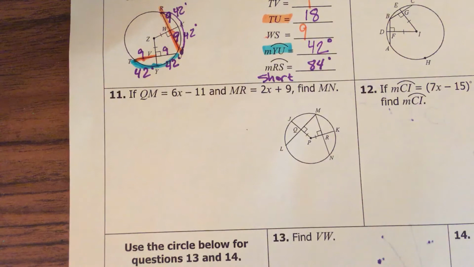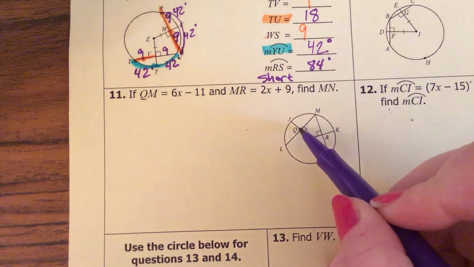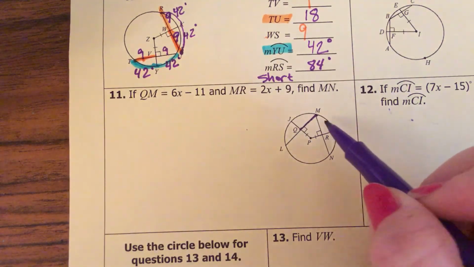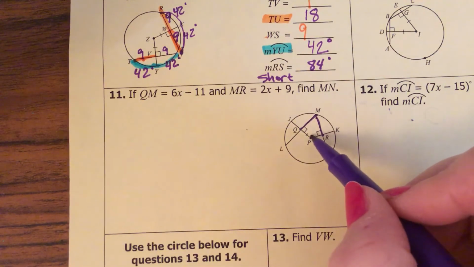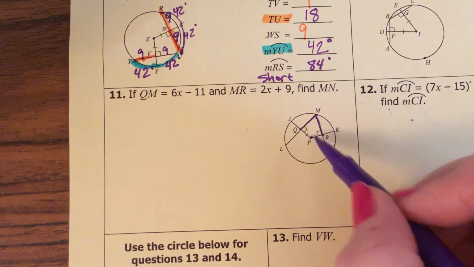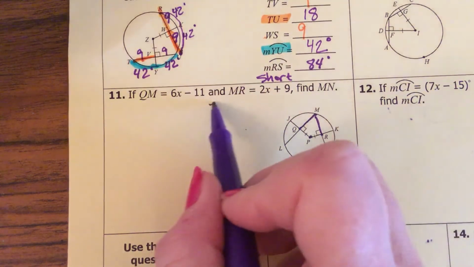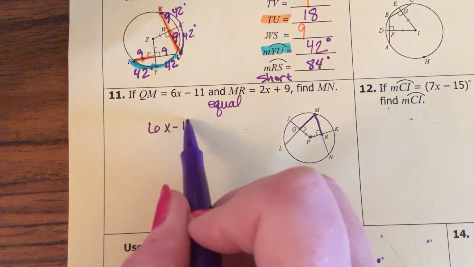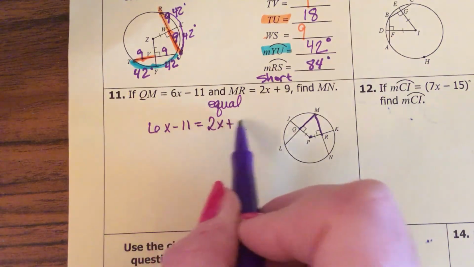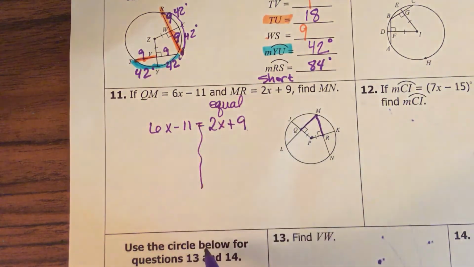Okay, these are talking about this part, QM and MR, because of the situation with the center, the equal distance, the right angles. These two things are equal. So we have 6x minus 11 equals 2x plus 9. Solve.